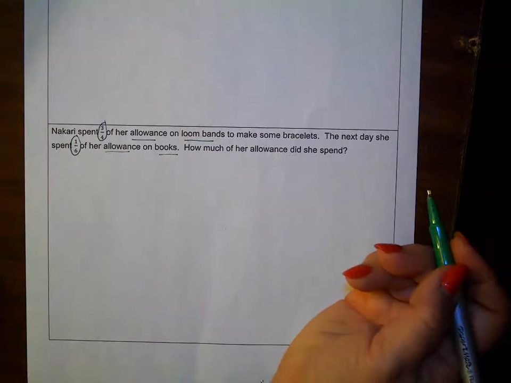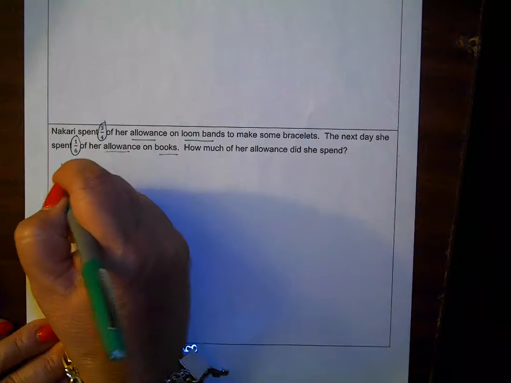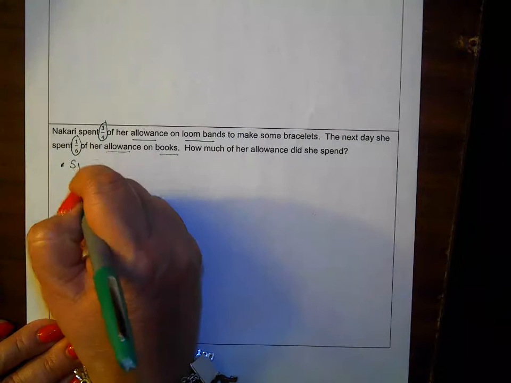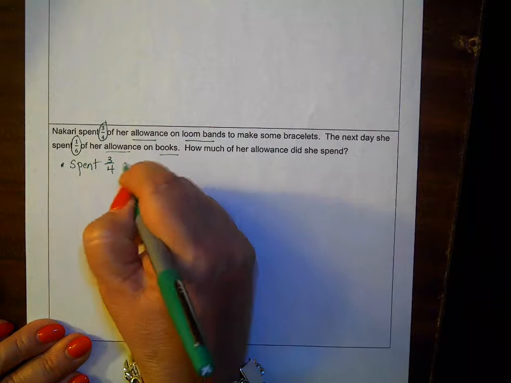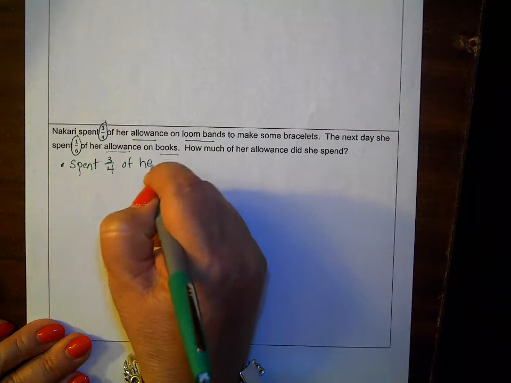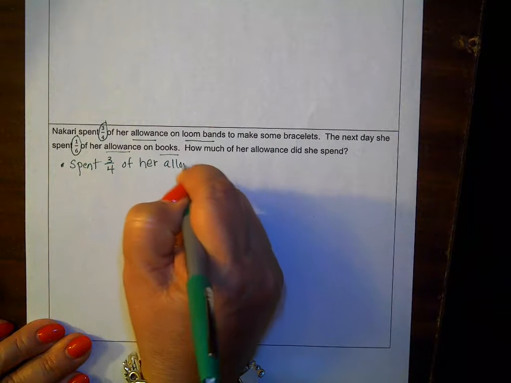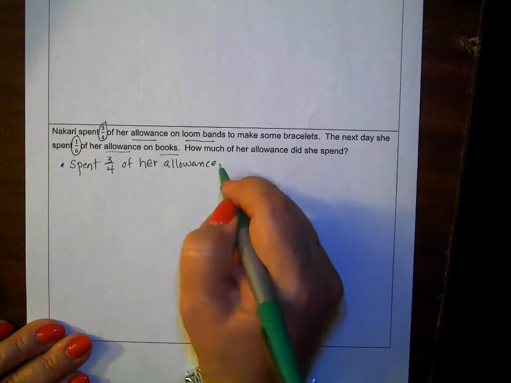So we need to find out how much of that. I'm writing down that she spent 3/4 of her allowance. I'm going to put it on loom bands.